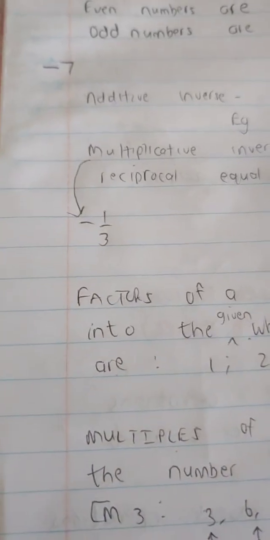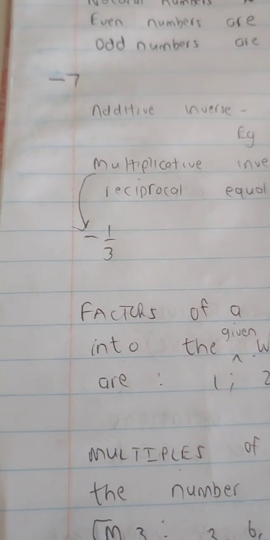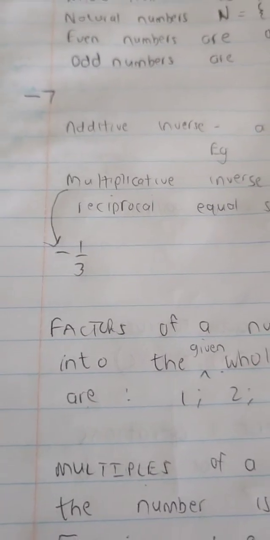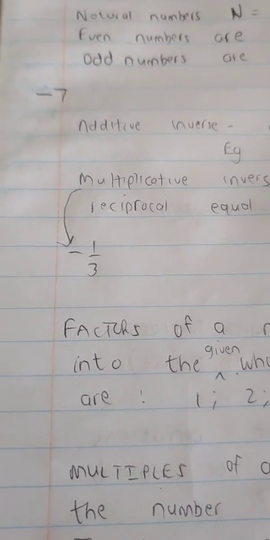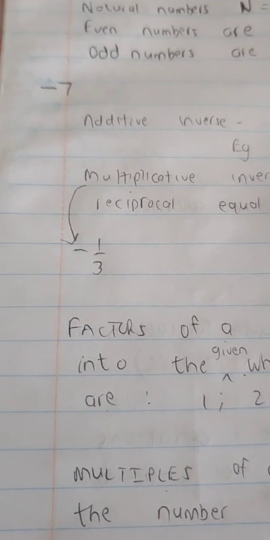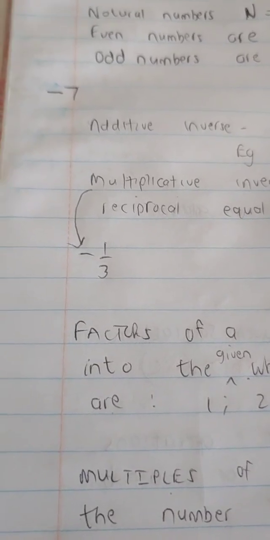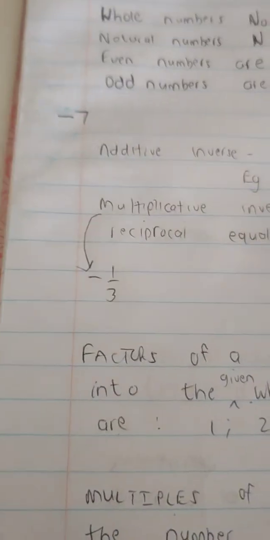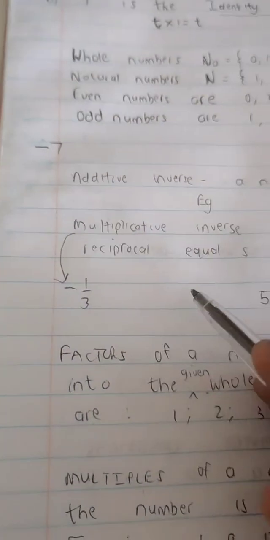What is the multiplicative inverse of -1 over 3? Multiplicative inverse of -1 over 3. Thank you. Guys, be careful here.